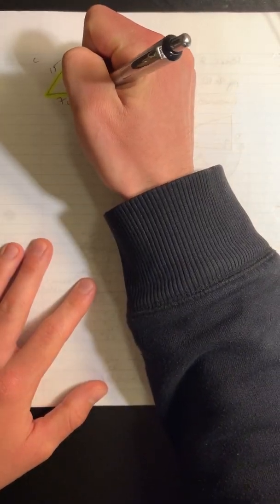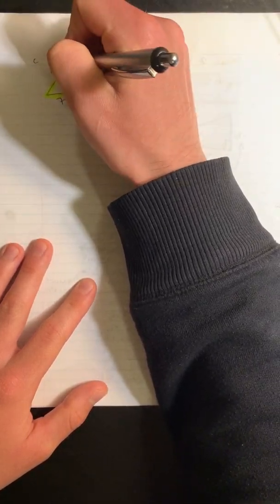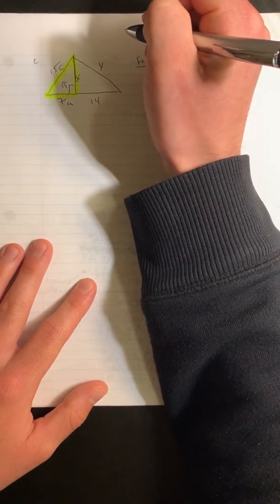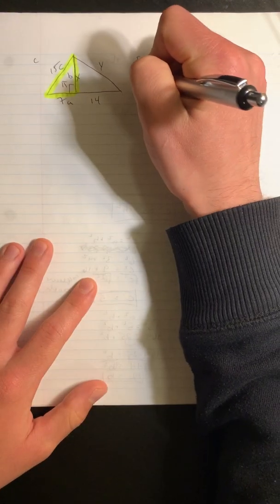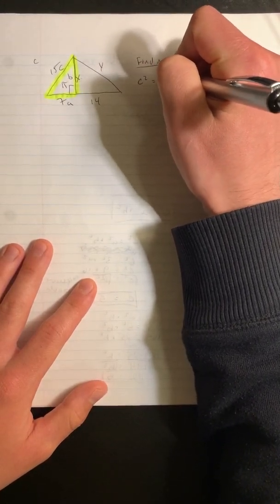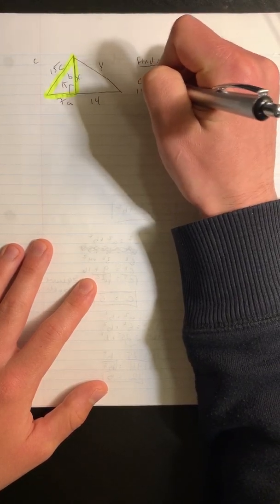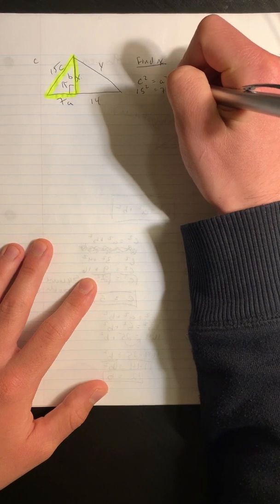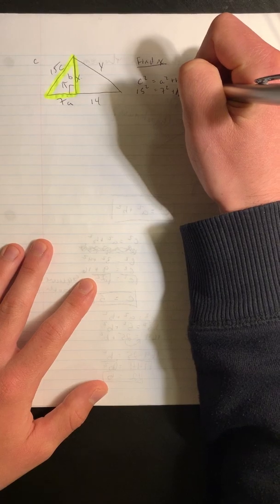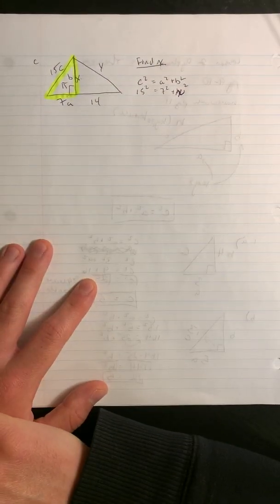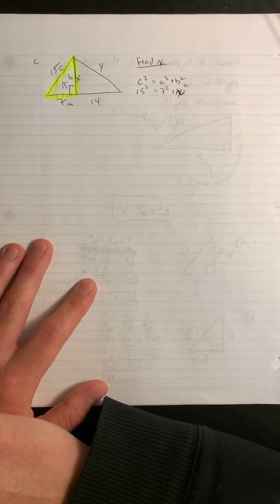We'll call this A. This side is the longest side and it's opposite the right angle, so that must be the hypotenuse C. And that means X is B. So let's write out our formula: C squared equals A squared plus B squared. C squared is 15 squared. A squared is going to be 7 squared. And B squared we don't know, but we know it's X, so we'll say X squared. I just changed B to X because it's the variable the question gives me.